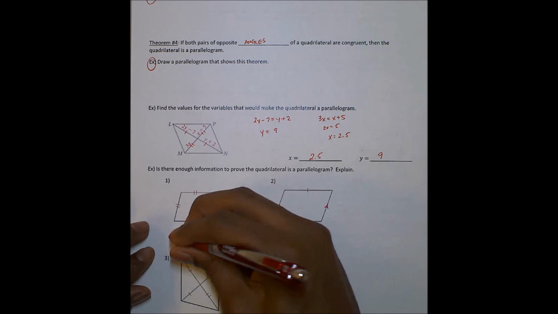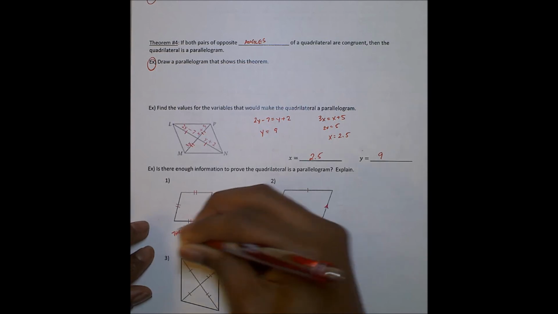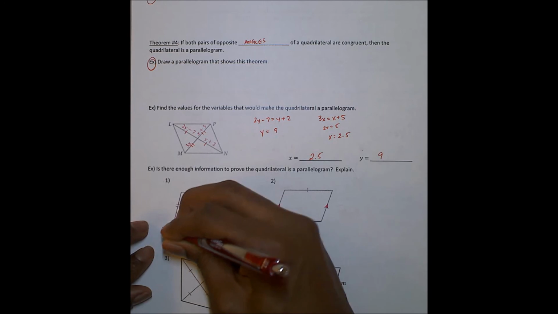All right, examples down here. It says, is there enough information to prove that the quadrilateral is a parallelogram? So for number 1, the answer is yes, because remember in our third theorem it says if both pairs of opposite sides of a quadrilateral are congruent, then the quadrilateral is a parallelogram. So I'm just going to put here right now for space, theorem 3. Yes.